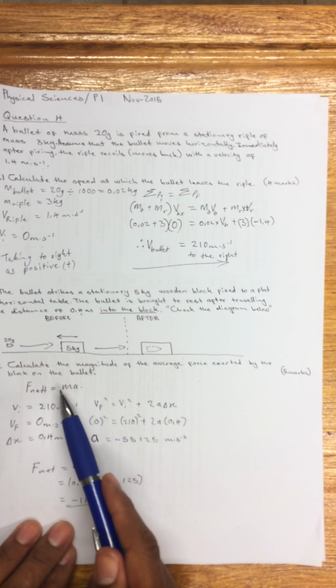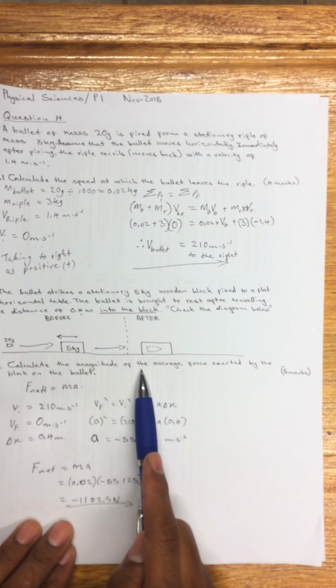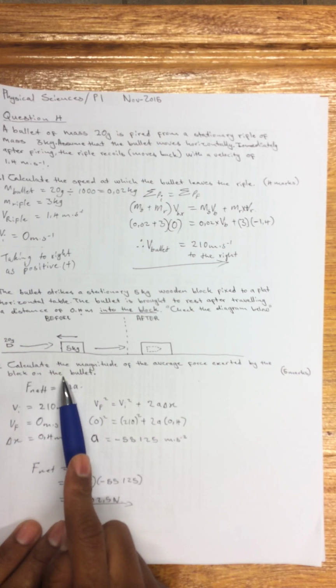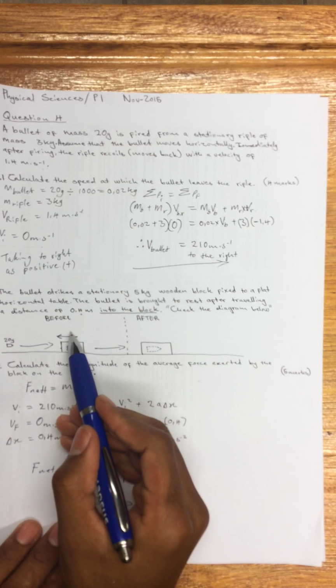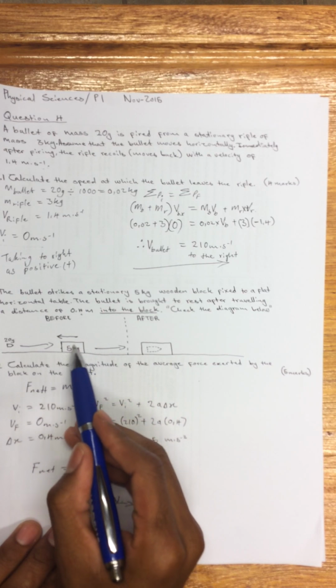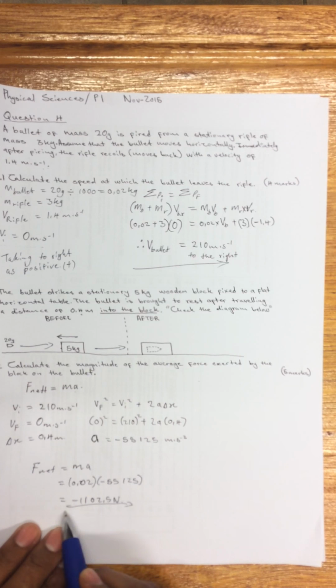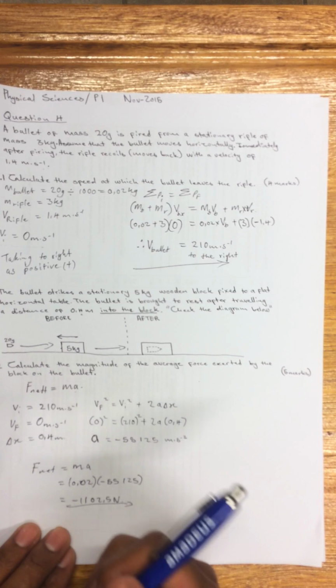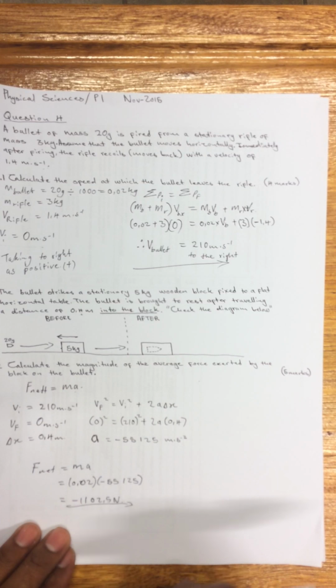Therefore, the question says calculate the magnitude of average force exerted by the block on the bullet, meaning we're looking for this force. Hence, negative, it's going to the negative side or to the left side. Okay, then that is it.